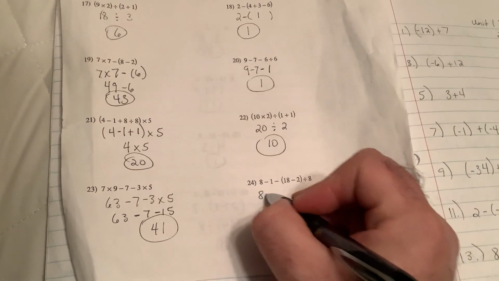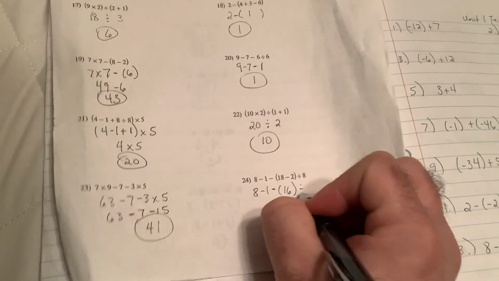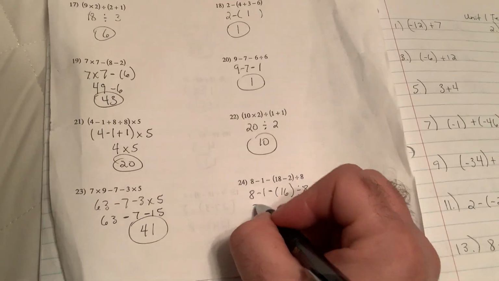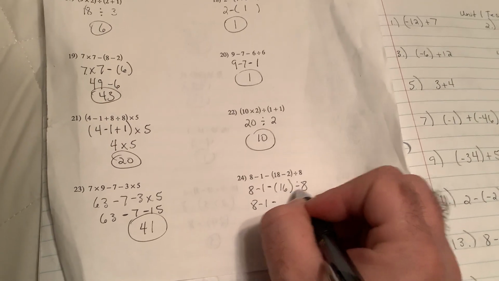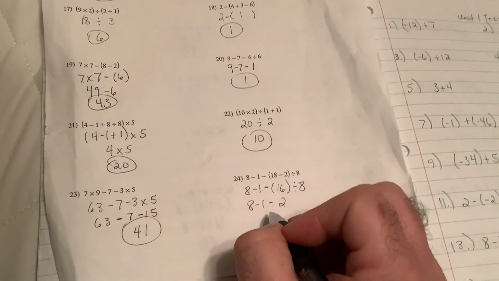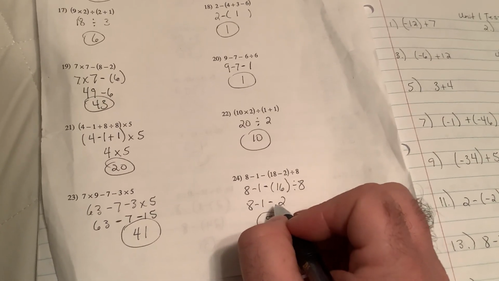Then here, do the parentheses. And you're done inside the parentheses. So now you're going to do the division. 16 divided by 8 is 2. And then you just go left to right. 8 minus 1 is 7. 7 minus 2 is 5.